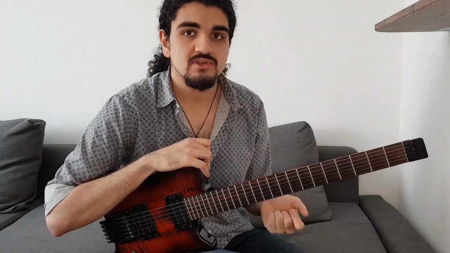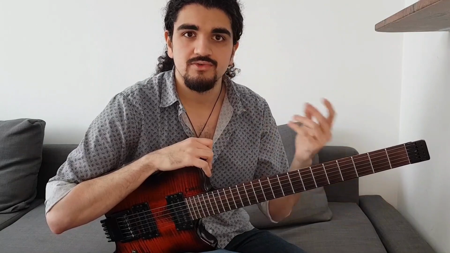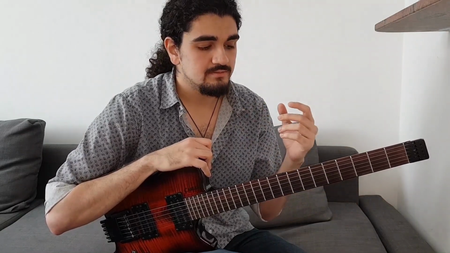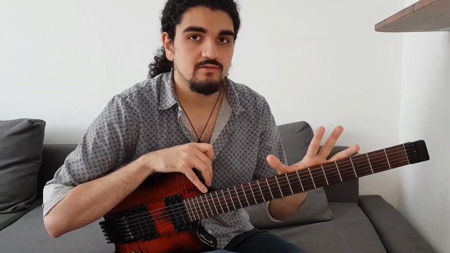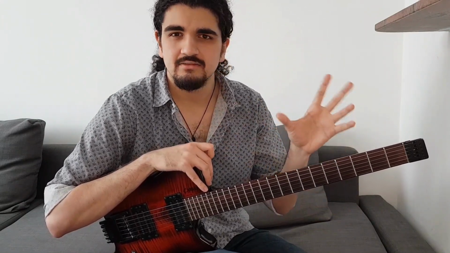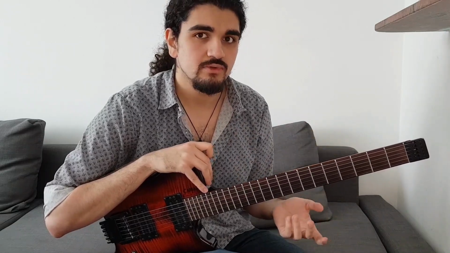Usually I get a lot of students coming to me asking, how do you look at the fretboard? How do you think when you're playing over changes? How do you get wider intervallic sounds? And this is a great way of actually getting to solve those problems or start looking at solutions for them.